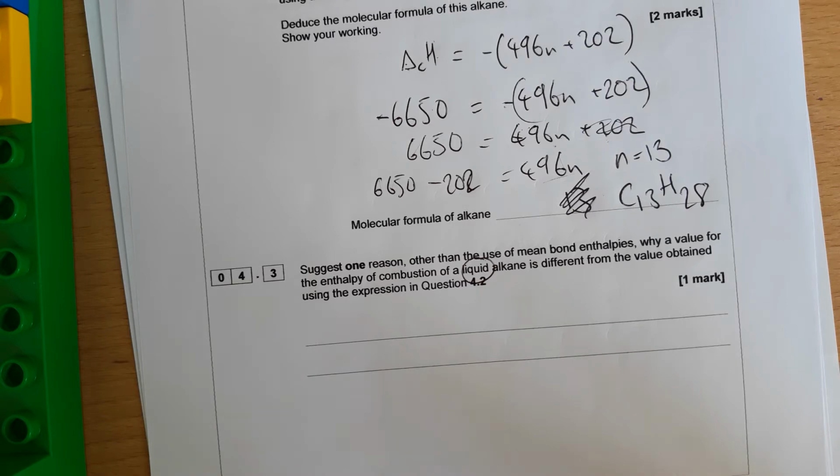Well, if the expression is for a gaseous alkane and then you're using a liquid alkane, that could be one reason.